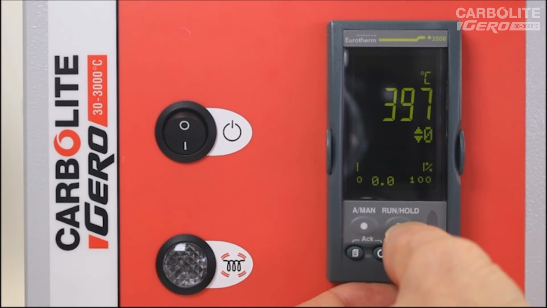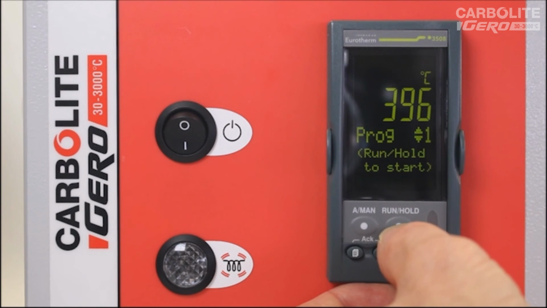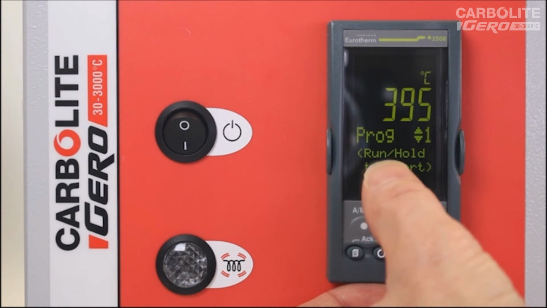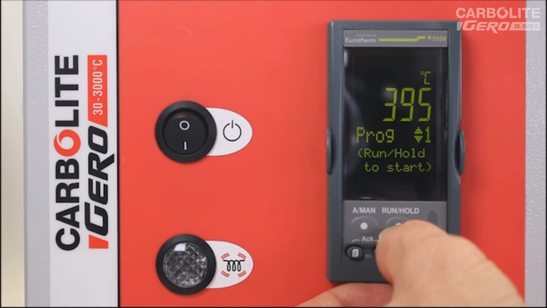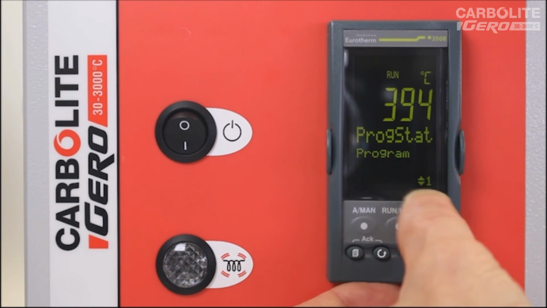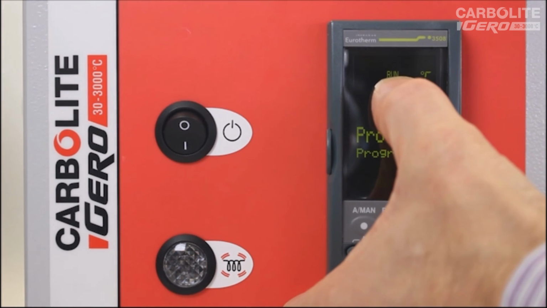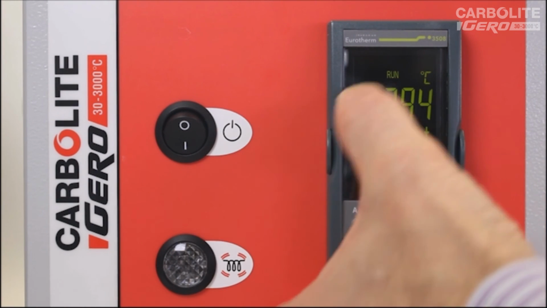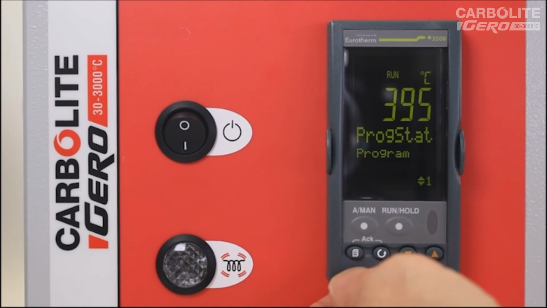Now to run that program, I have these 2 extra buttons on this instrument. So we use this run hold button. If I press the run hold button once, it says run hold to start. So it asks me to press it again. So it's like a confirmation. And now the program has started. So it's program number 1. You can see it says run. The output light will flash when it needs heat.